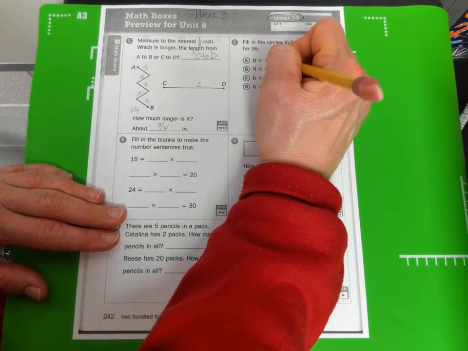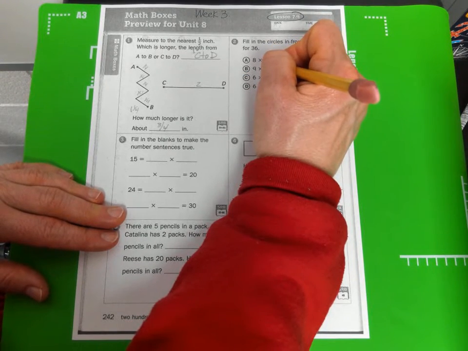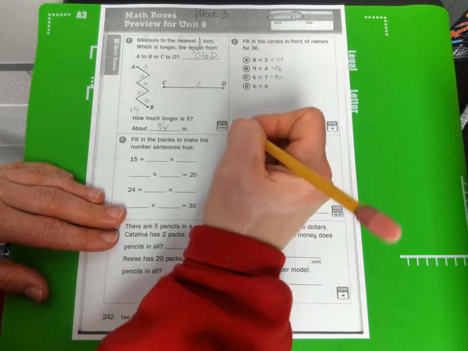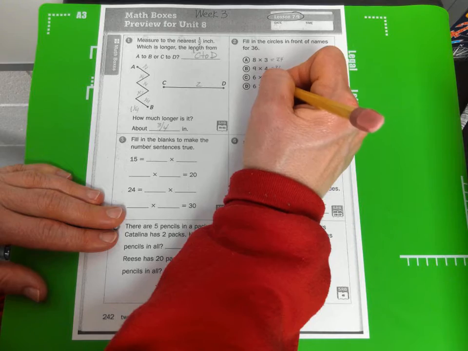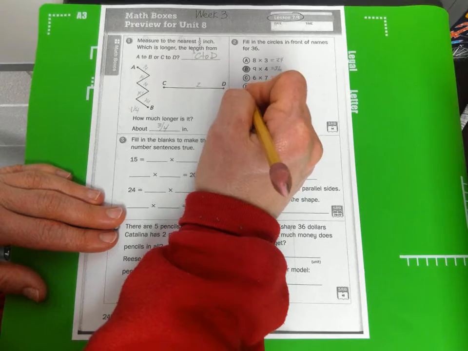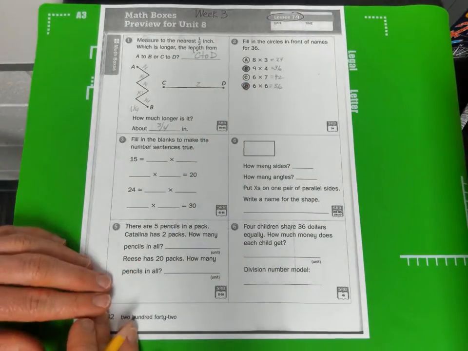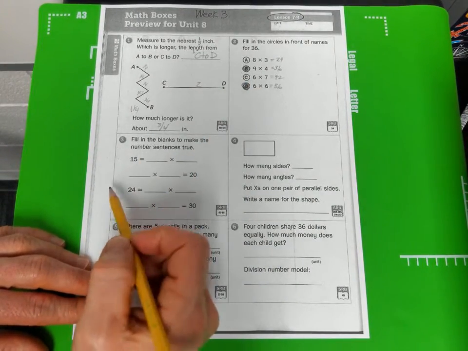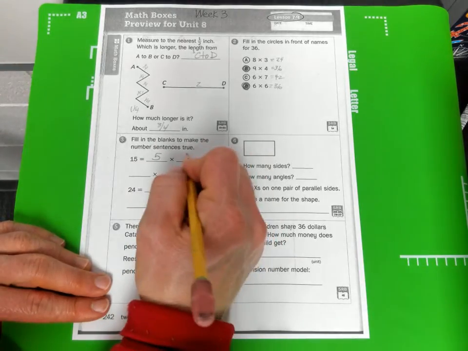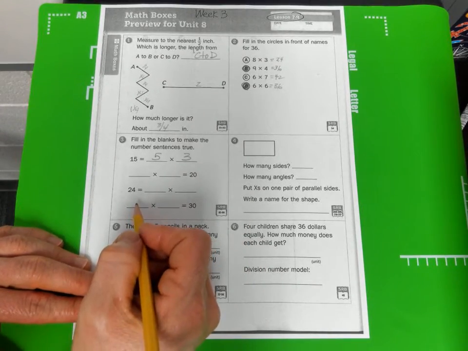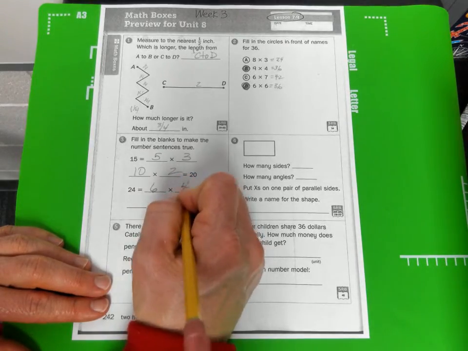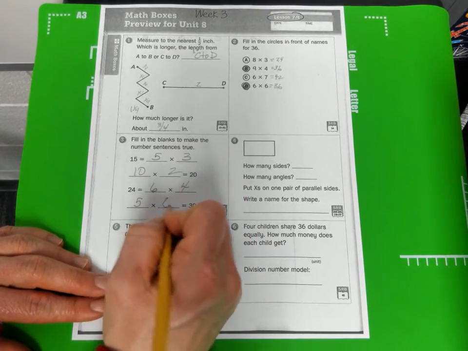8 times 3, you got it, 24. 9 times 4, think hard, 36. 6 times 7, 42. And 6 times 6, that's that double, 36. So you're going to fill in which two? You are so smart, B and D. Nice work, guys. All right, fill in the blanks to make the number sentences true. 15. I'm going with 5, and what's the other number? Yes, 3. You are great. 20. Let's do 10 times 2. 24. I'm going to do 6 times 4, and 30. Let's do 5 times 6.